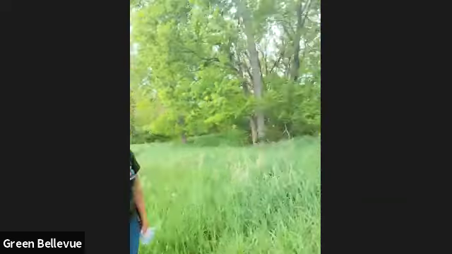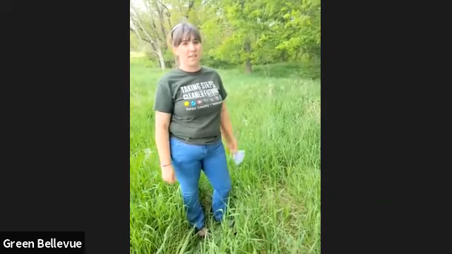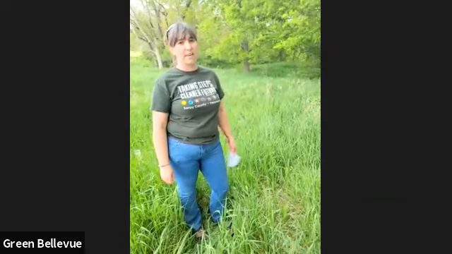Cottonwoods are cool because when you have a lot of them, their leaves hitting together sounds like running water. And some of the pioneers would listen for that sound, for the rushing water, to find areas of water that they could get for drinking.